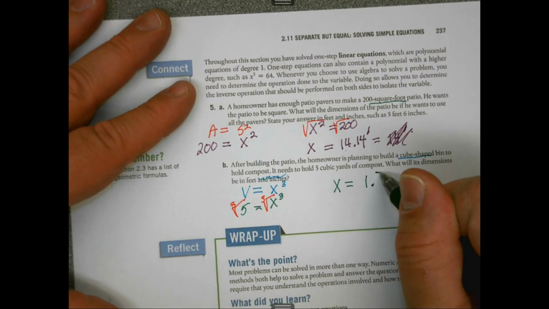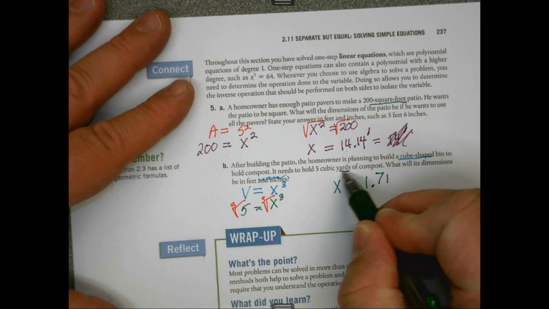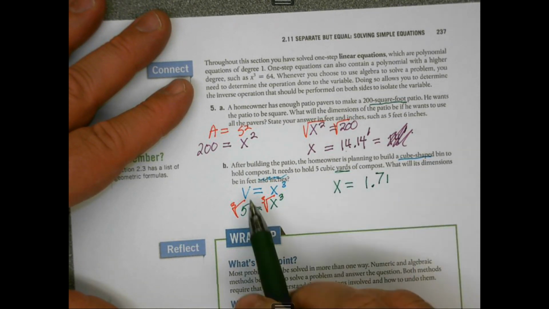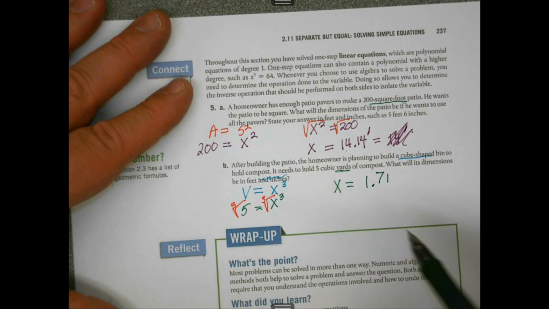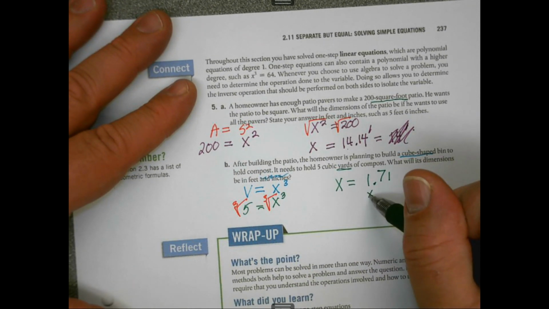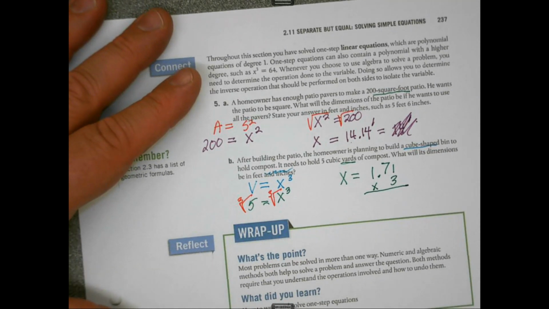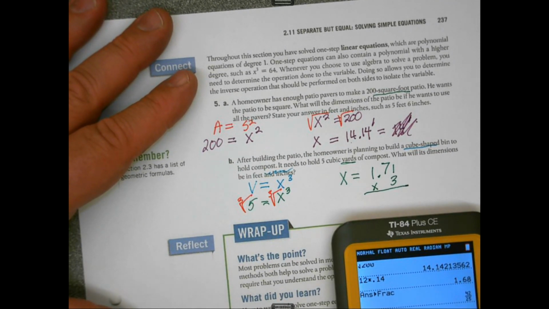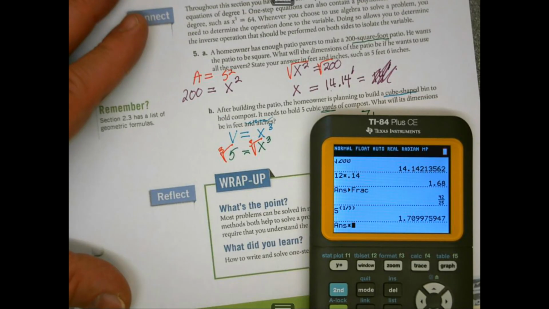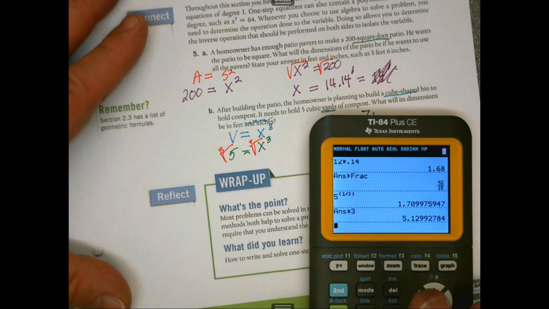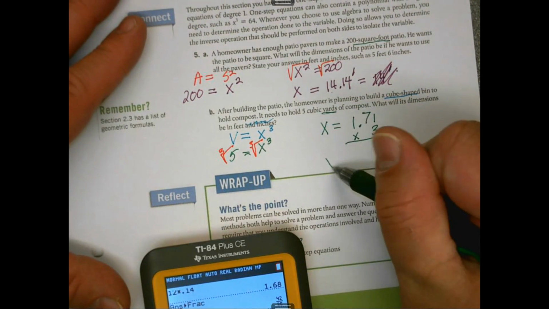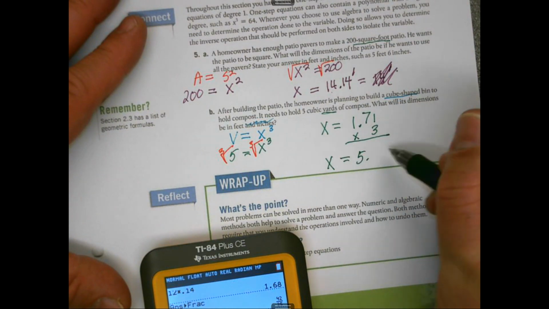So each dimension in this cube is 5.13 feet length, width, and height, because it's a cube.